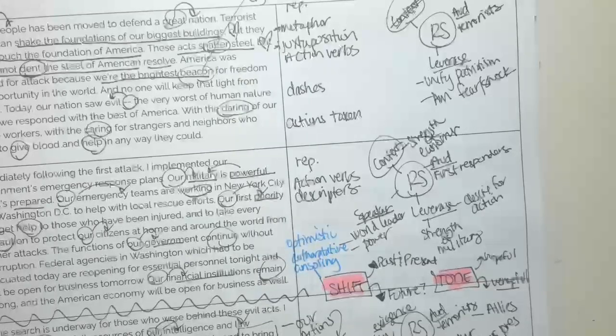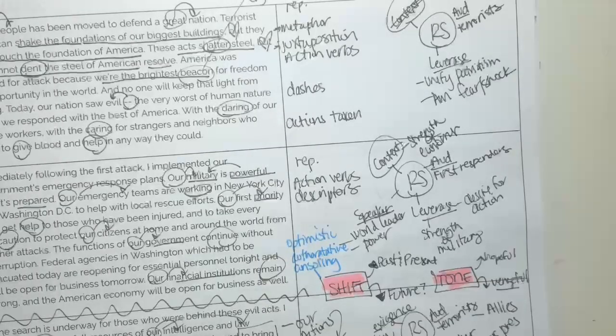So let's define these. Now, when we look up words, we can't define the word with the word. So if you look up a definition and the base word of the word is in the definition, you have to look up that word, right? So, Kyle, why don't you look up optimistic? Shifa, why don't you do authoritative? And then Francisco, will you look up consoling?